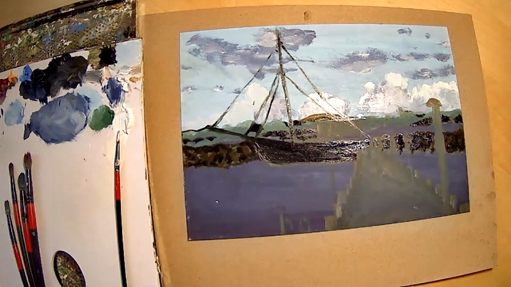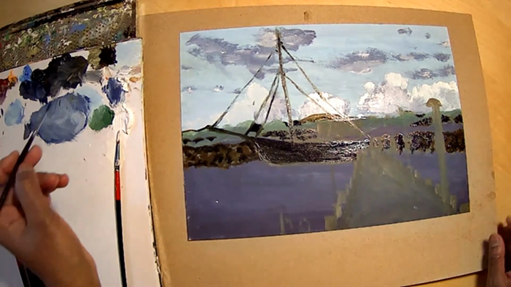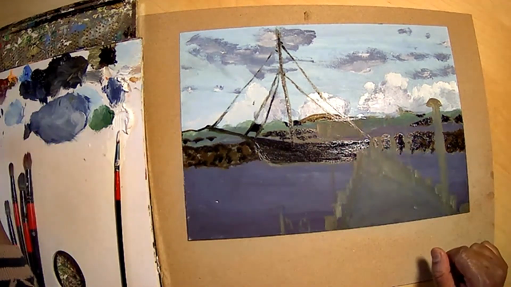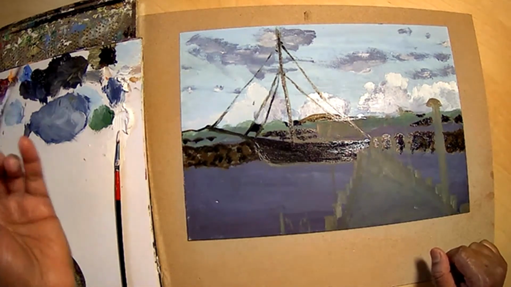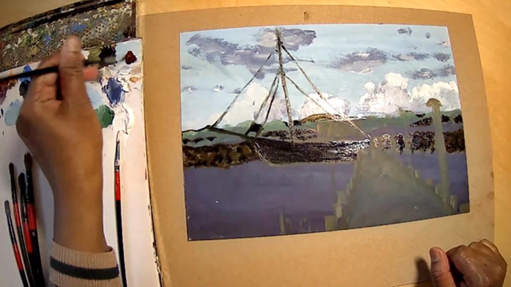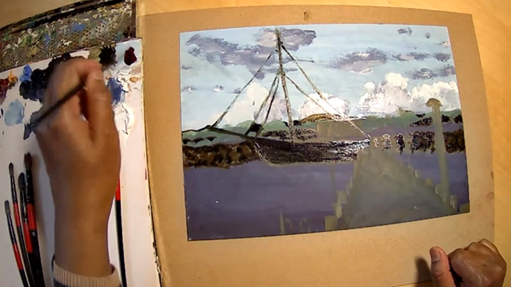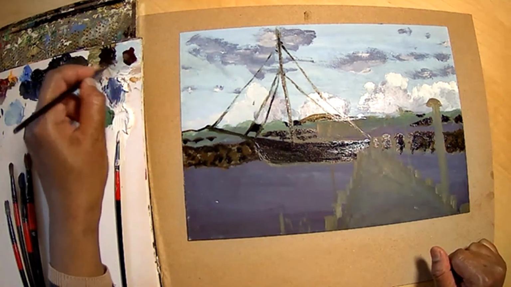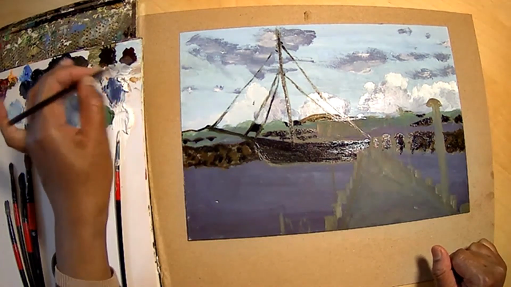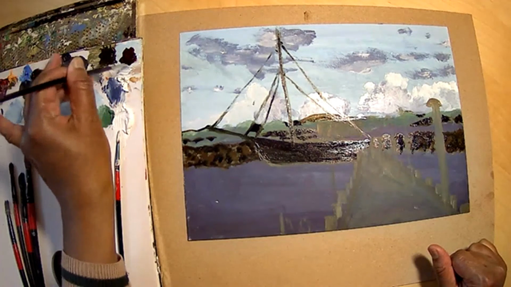So now I'm ready to try on another color for the house that is there, a small little cabin inside the yacht. I'm going to try using crimson and blending in the raw umber and the blue that I already had.